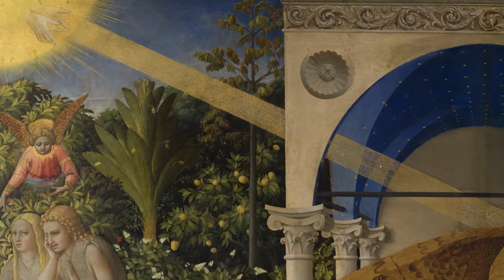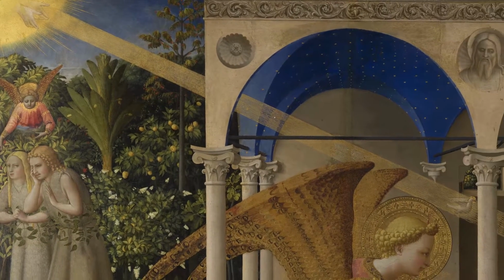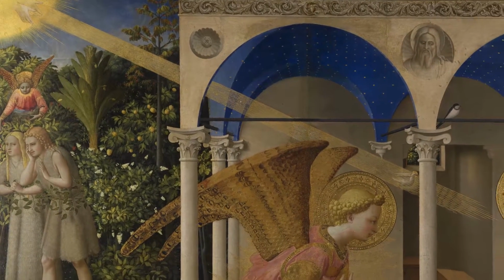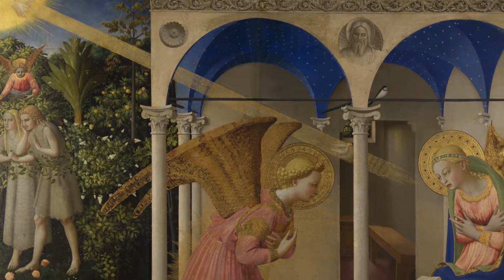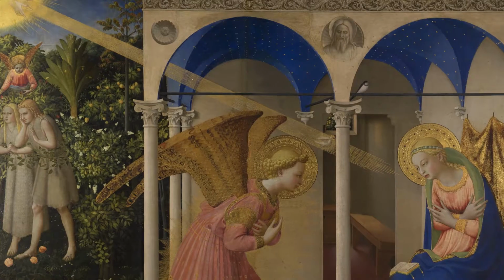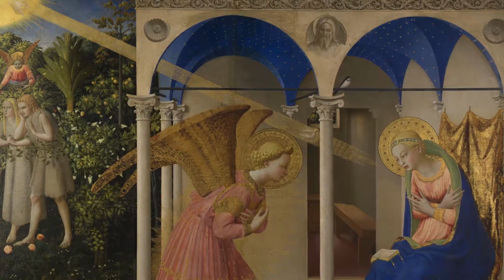Think about the story that's being told here by Fra Angelico. To the left, we have Adam and Eve being banished from the Garden of Eden, the fall of man. And then to the right, in the foreground, we have man's redemption, as Mary is informed that she is pregnant with God's child. So we have a source of light, we have movement, we have emotion, we have classical architecture, we have depth, brilliant color, a beautiful example of Renaissance style paintings.